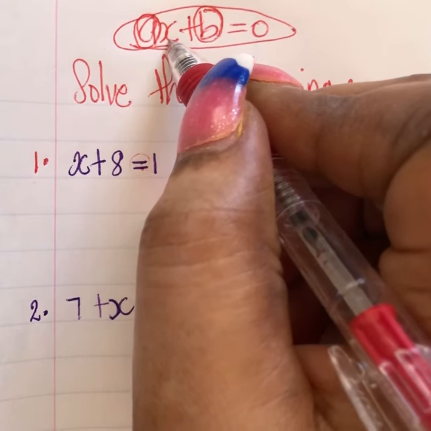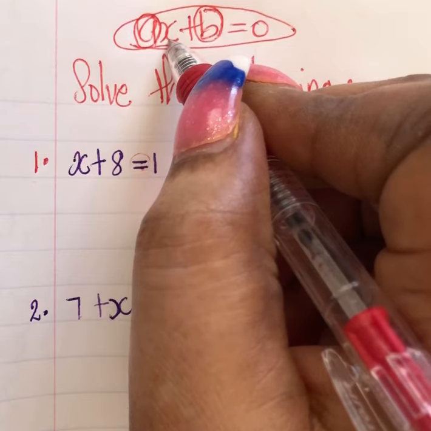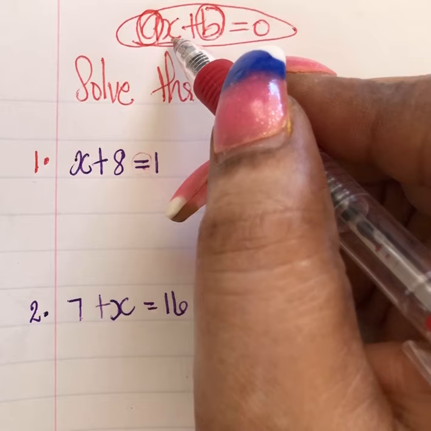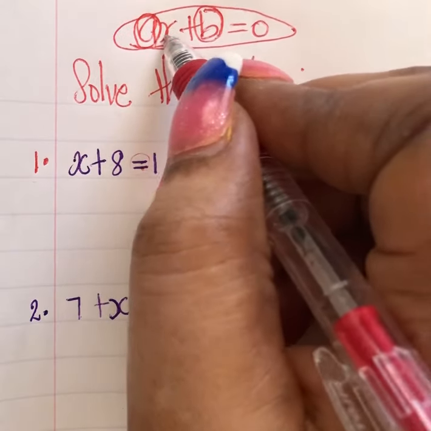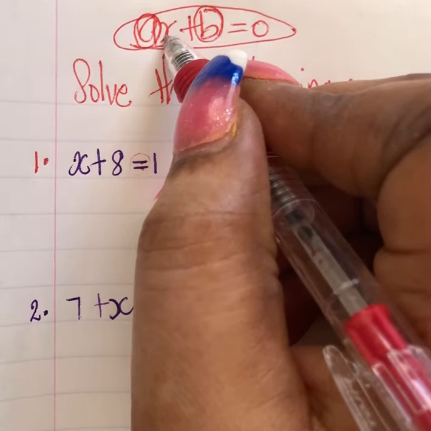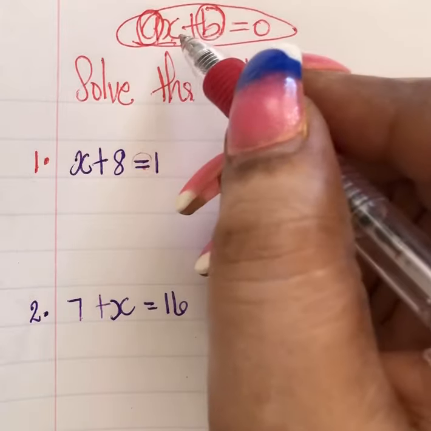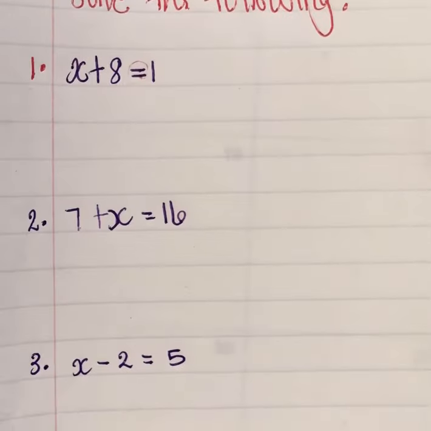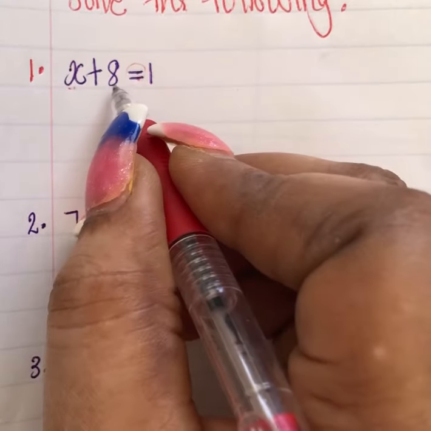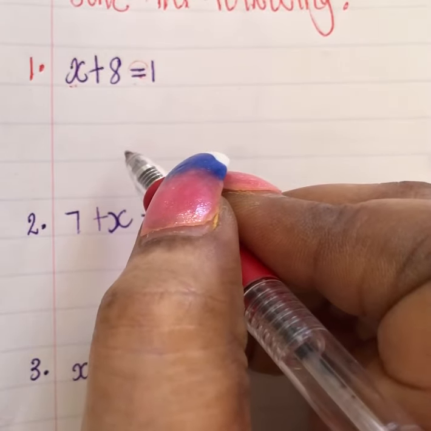Please note that we do not use x only, but we may use any of the 26 letters of the English alphabet. So x can be replaced with any of the letters of the English alphabet. Alright, so we are going to go ahead now. Let us look at number 1. We have x plus 8 is equal to 1.